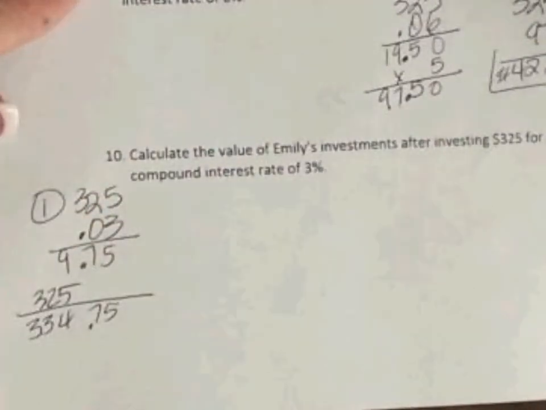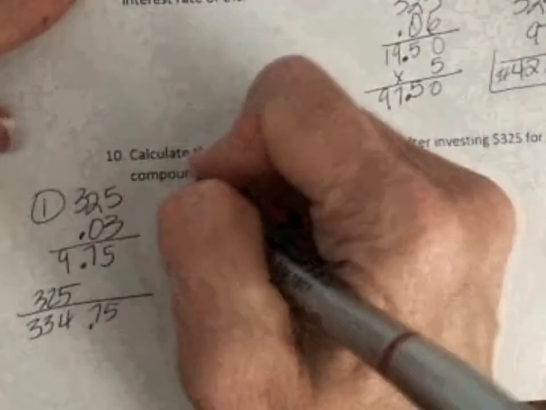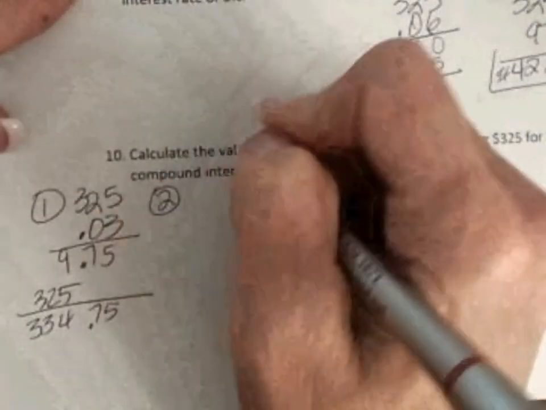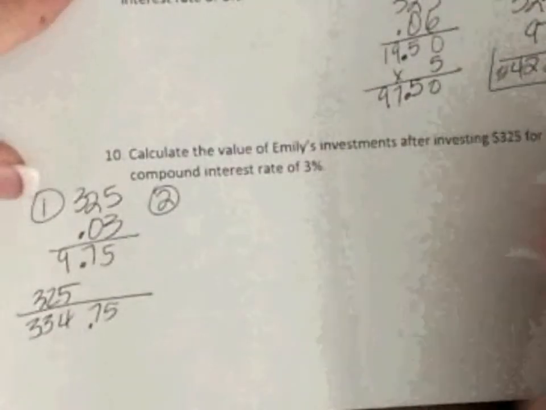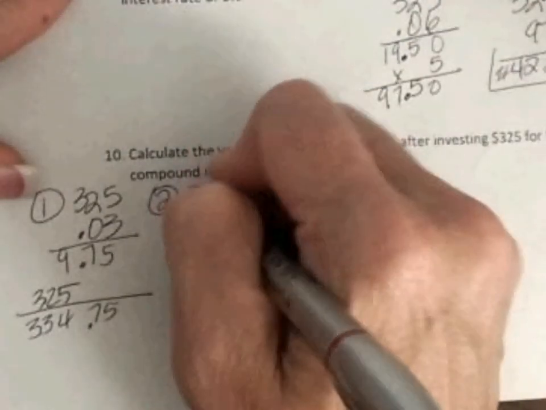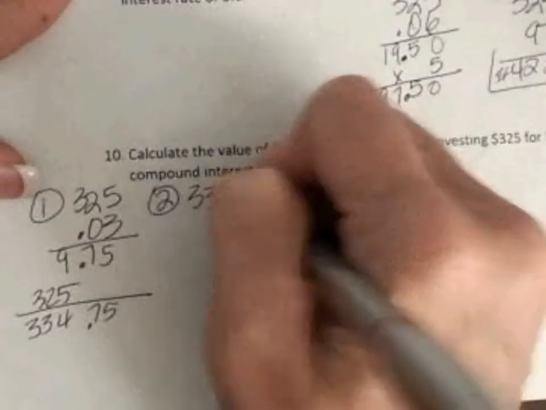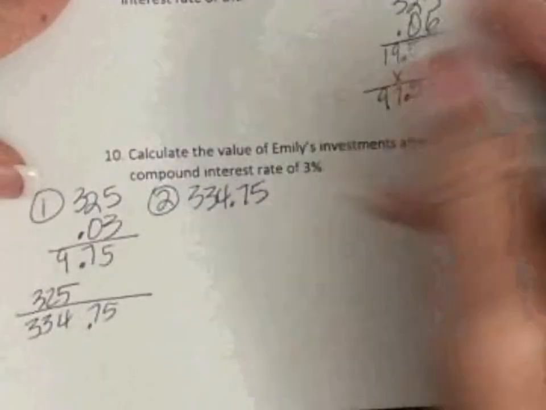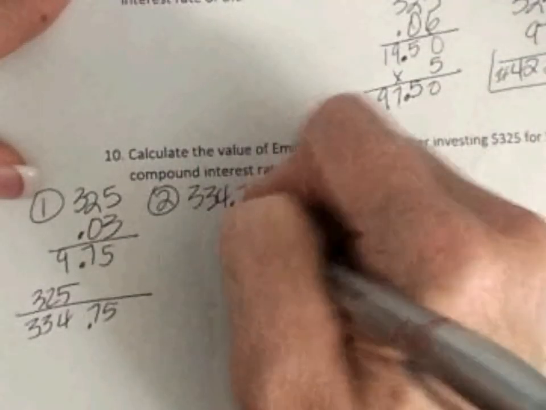So now my new principal is $334.75. So day 2, instead of my principal being 325, it's now 334.75. I'm going to calculate my 3%.